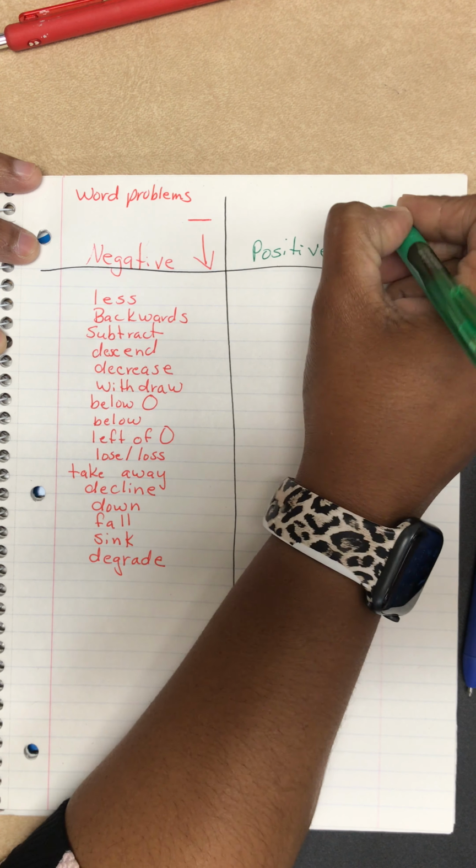Second set of notes. Integers. Let's do a number line.